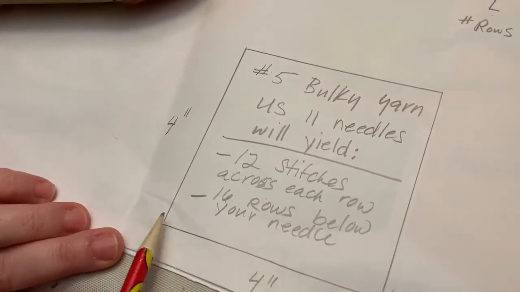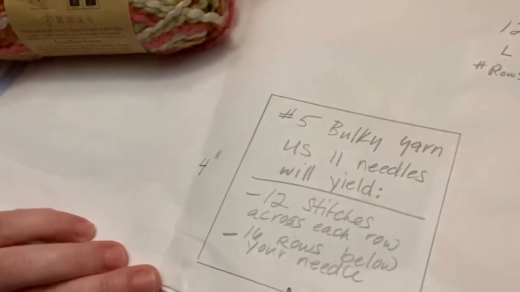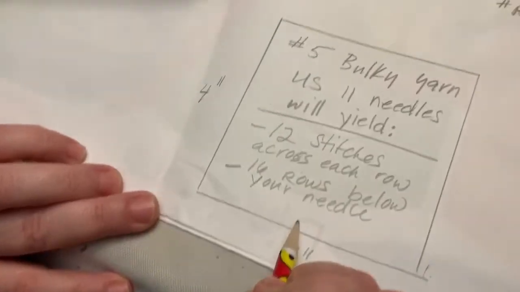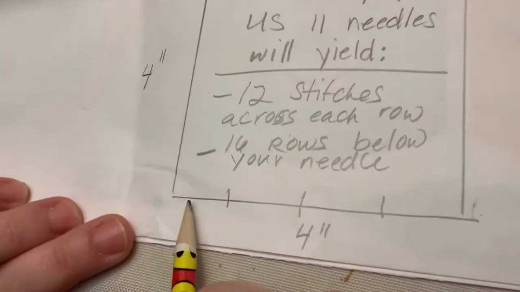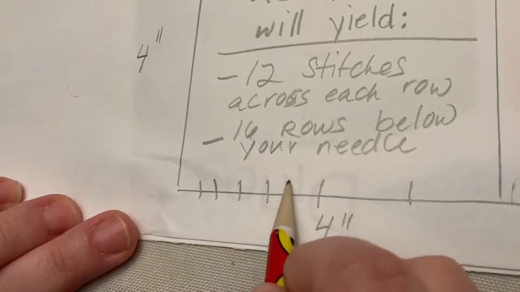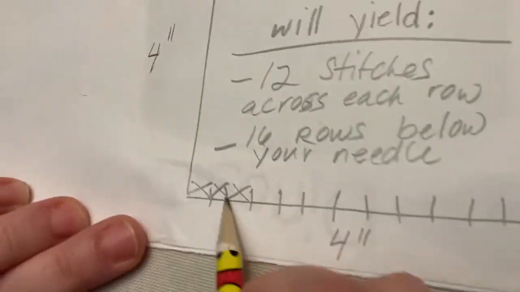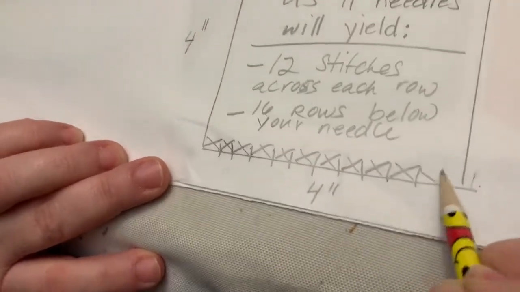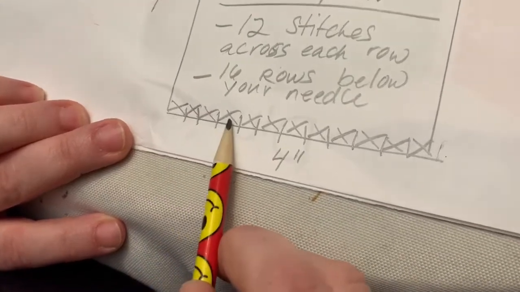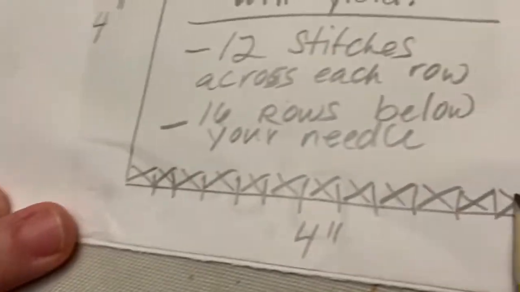Okay, up a little higher, Oliver. Just stay still. So what this is going to look like is 12 stitches across this 4-inch width, which is 8 inches on either side, and then 3 inches within each of these sections. This is just easier for me to show you that each one of these stitches is going to be about this big. 1, 2, 3, 4, 5, 6, 7, 8, 9, 10, 11, 12. 12 stitches in a 4-inch width.